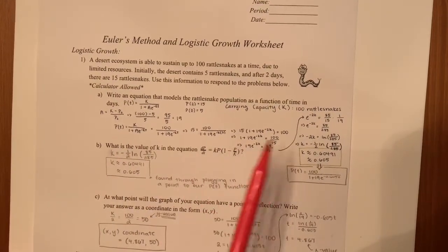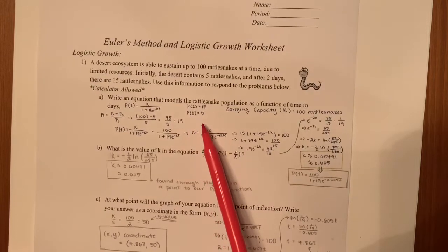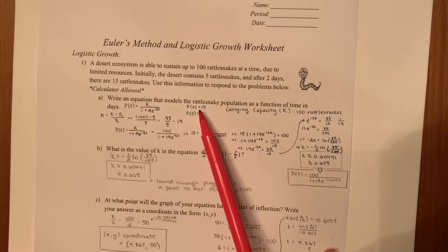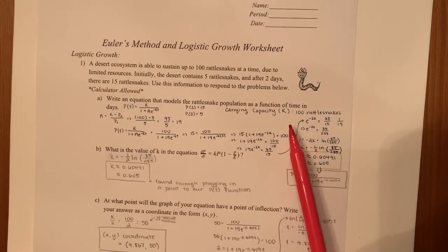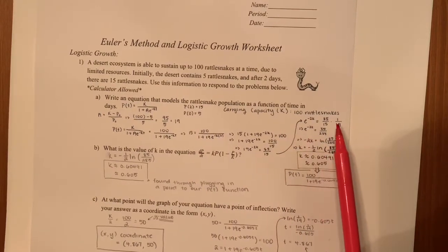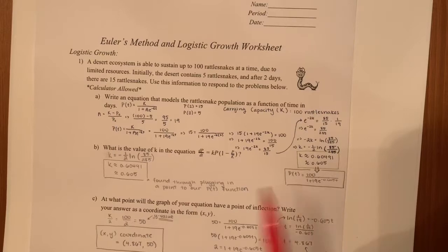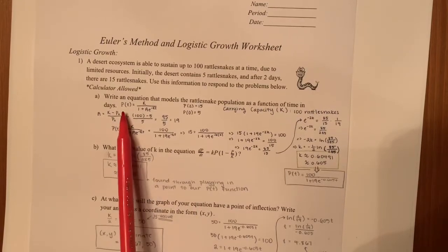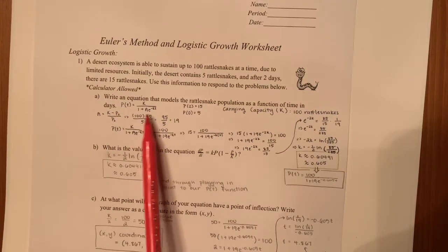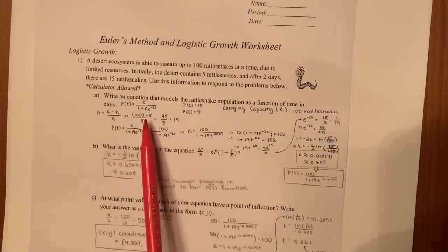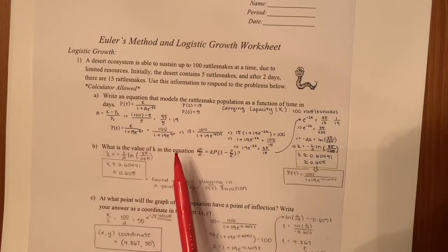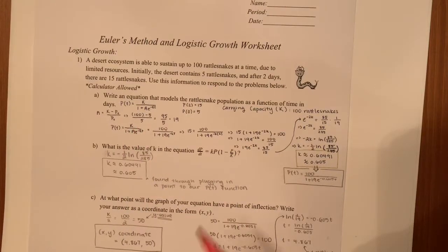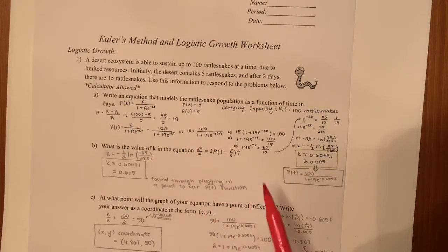So based on the information, we know that the initial population is 5 rattlesnakes, and after 2 days, there were 15 rattlesnakes. The carrying capacity, the K value, is 100 rattlesnakes based on the information that they gave us. And so after we write out our function P(t) is equal to K over 1 plus A times e to the power of that negative constant of proportionality times time, we can put in the information that we know and solve for the unknowns.